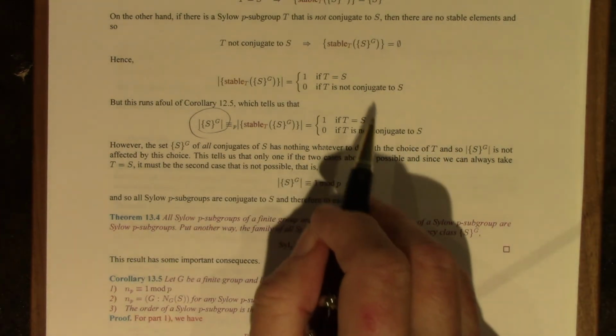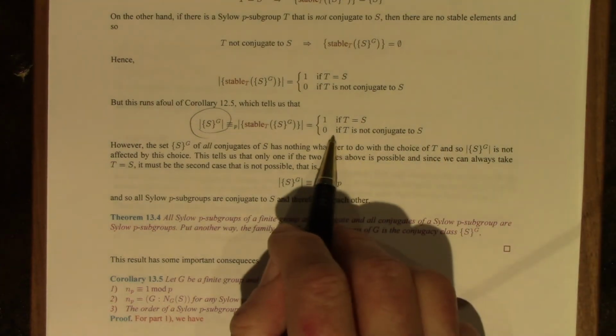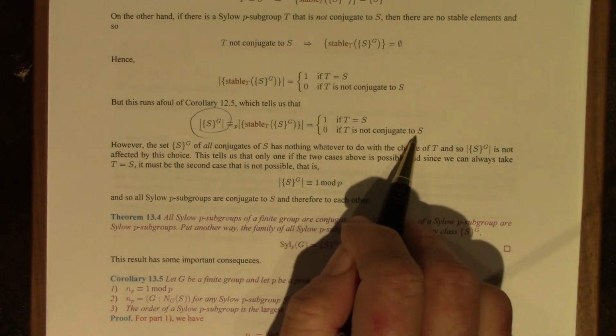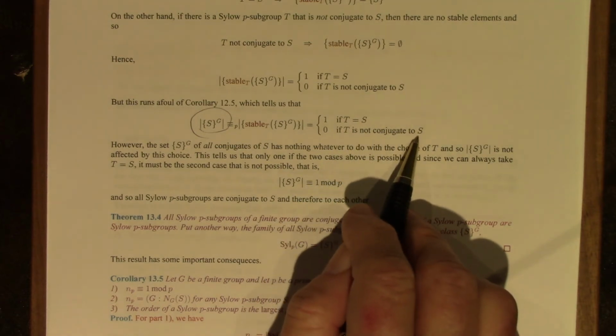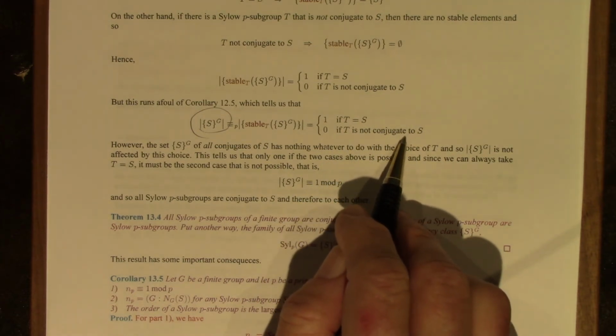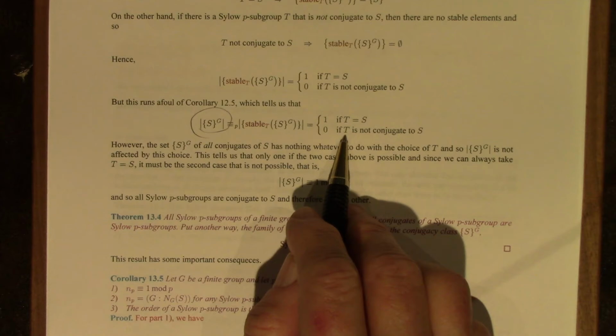Can't. So one of these two can't happen, but obviously setting T equal to S can happen. So the second condition cannot happen. T is not conjugate to S. T must be conjugate to S, no matter what Sylow subgroup is taken to be T.